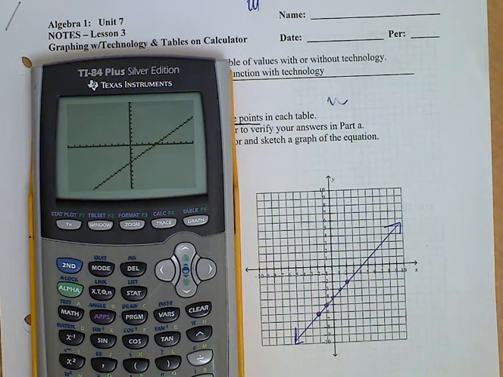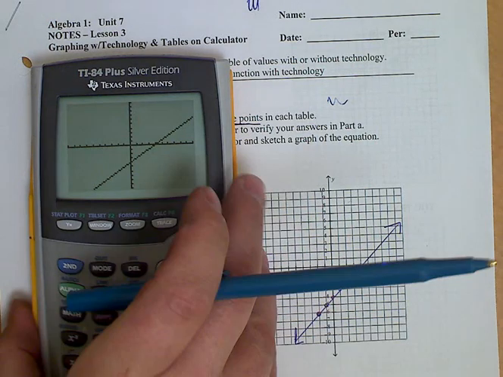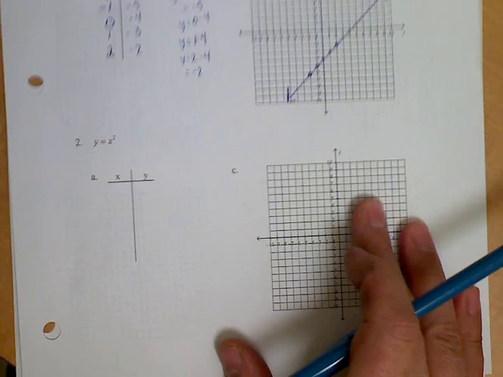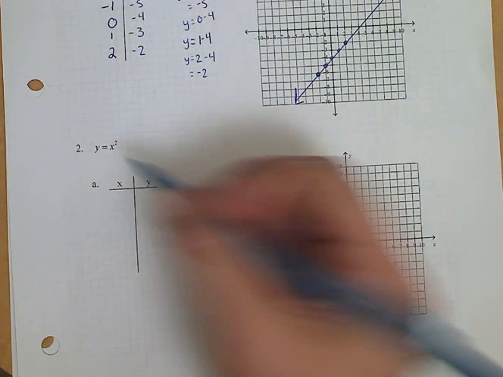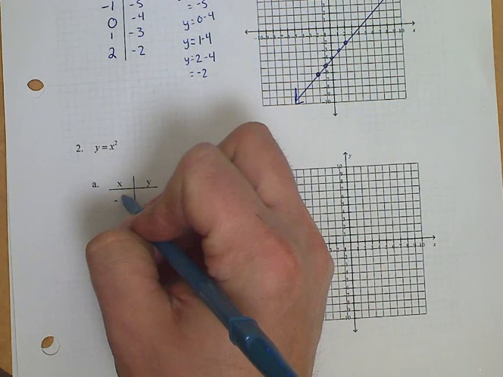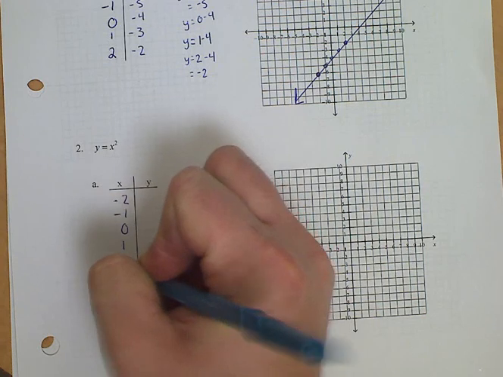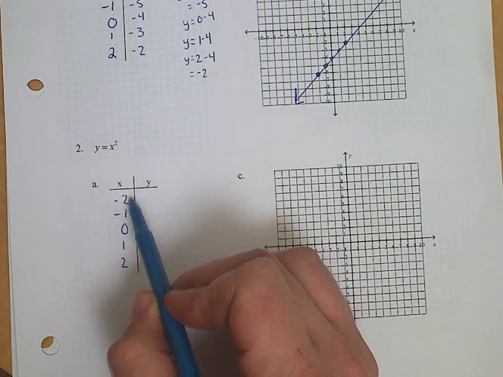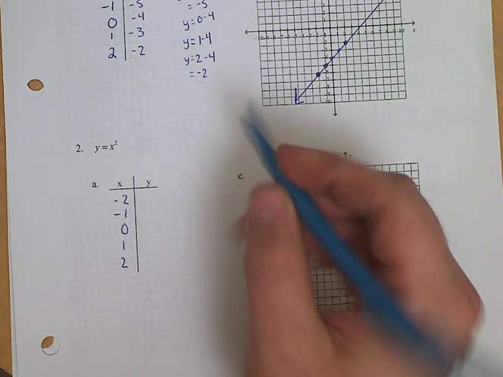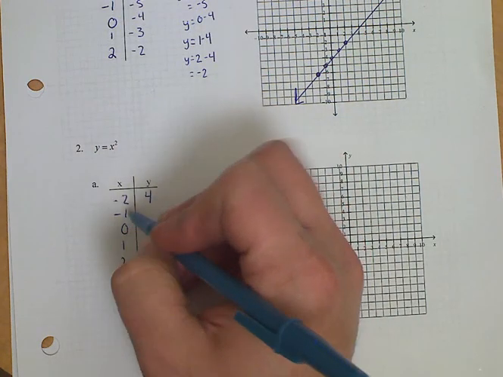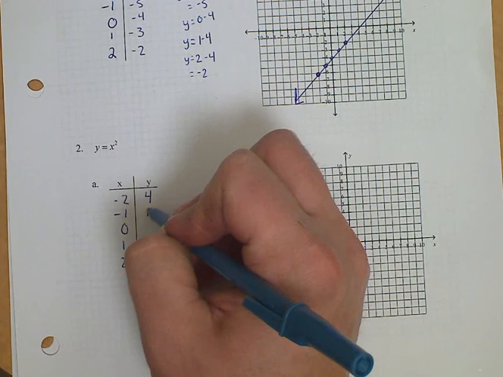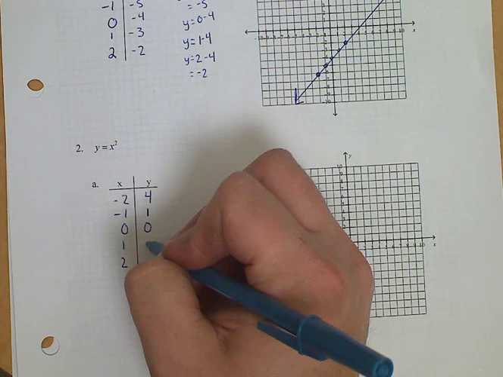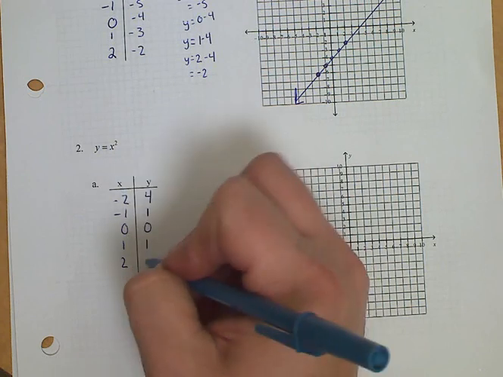Okay, alright, let's go to number 2. So number 2, again, I'm going to do by hand first. Alright, I'm going to plug in easy numbers. I'm going to do -2, -1, 0, 1, and 2. Okay, -2 squared. I'm just plugging in my x values for the x in the function. -2 squared is 4. -1 squared is 1. 0 squared is 0. 1 squared is 1. And 2 squared is 4.